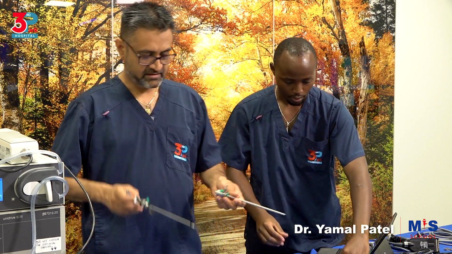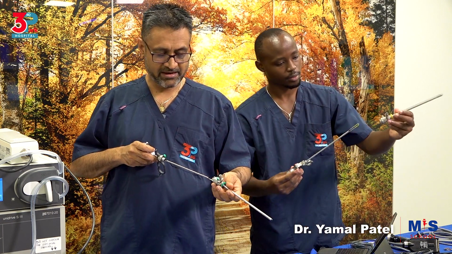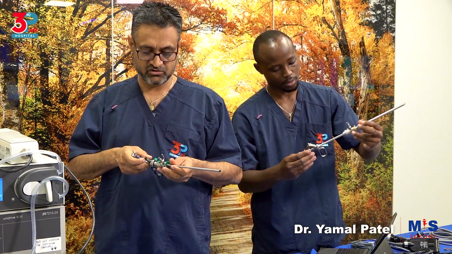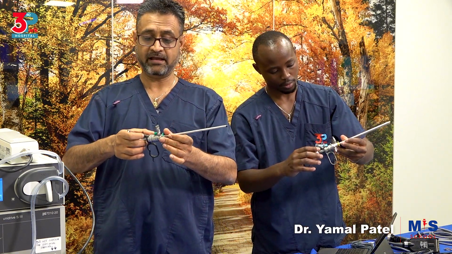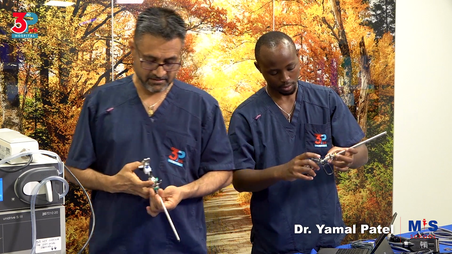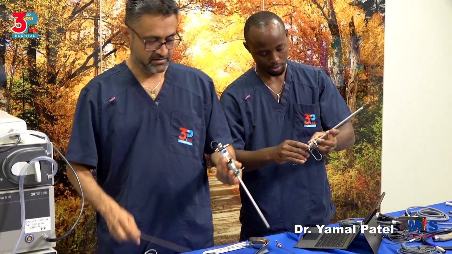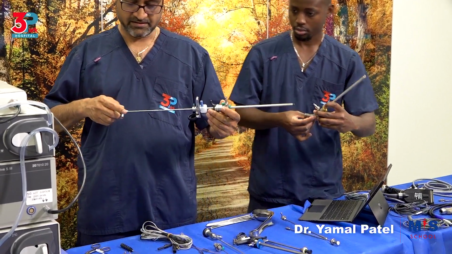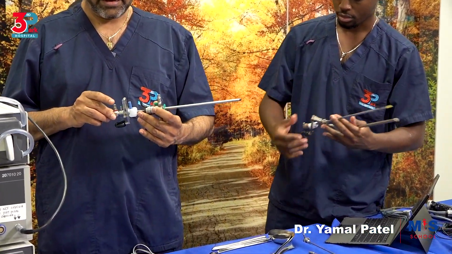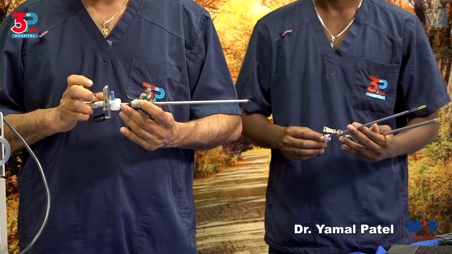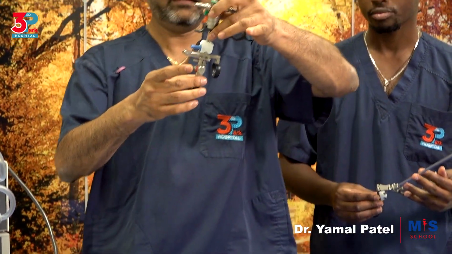Then you will take the working element and connect it to the scope and lock it. And the last part would now be the telescope that goes in and locks in. So this is a resectoscope connected.